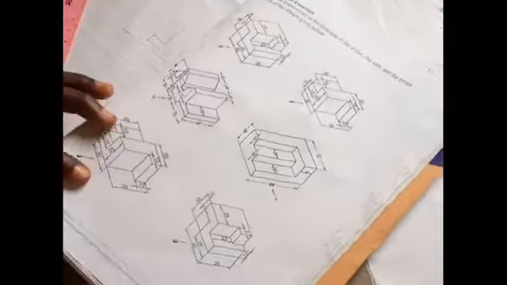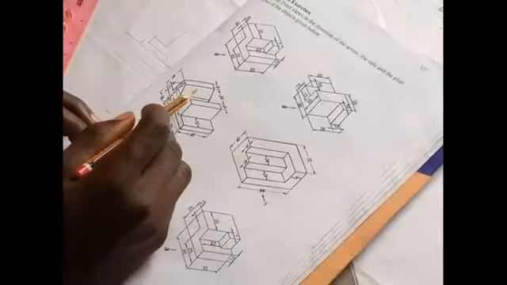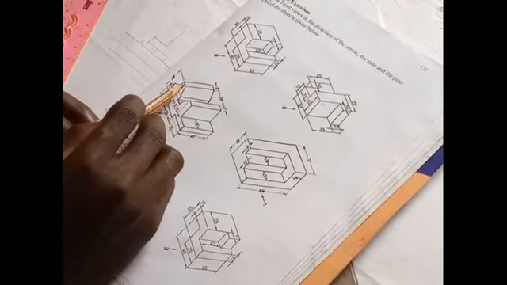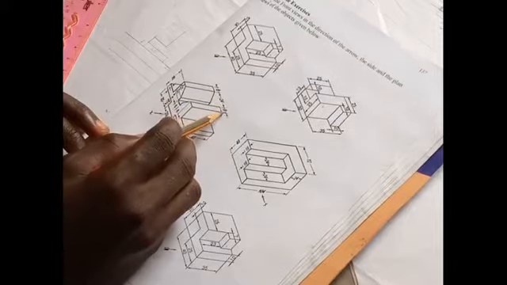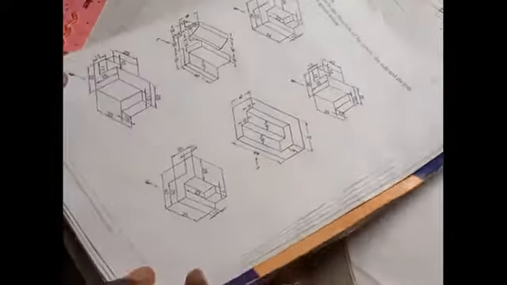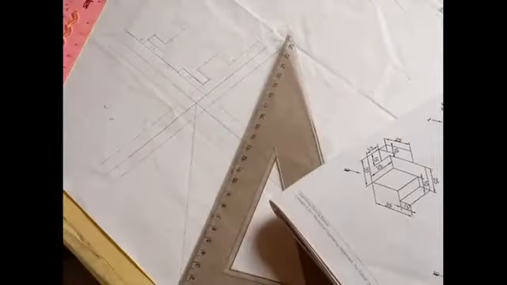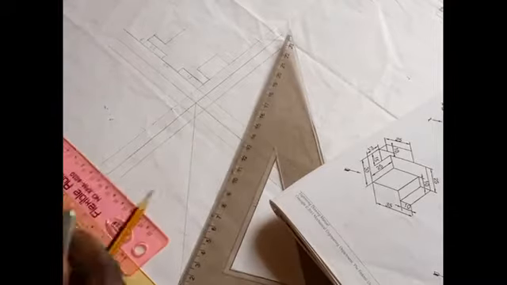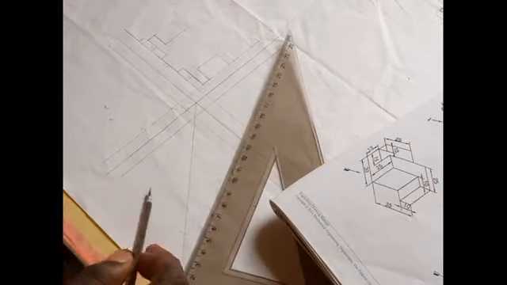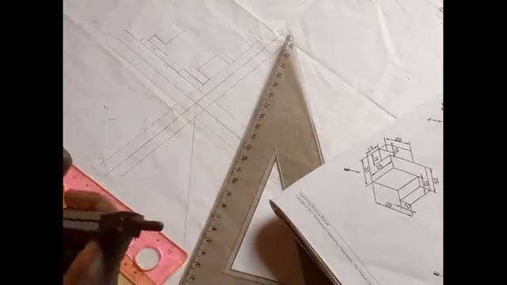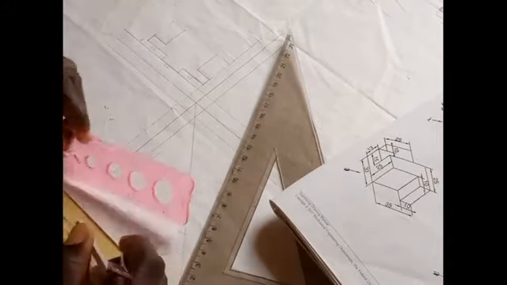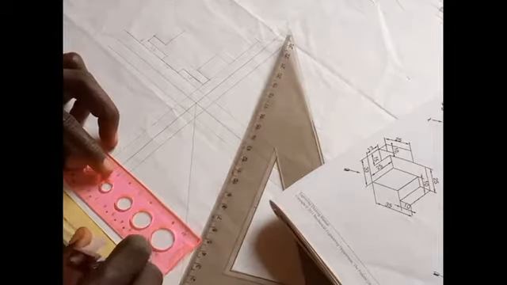So the next step, they gave us this particular portion as what? 8. Have you seen it? So I'll measure 8. That 8 is what? 0.8 as usual. I told you earlier that all the dimension they give is in millimeter.